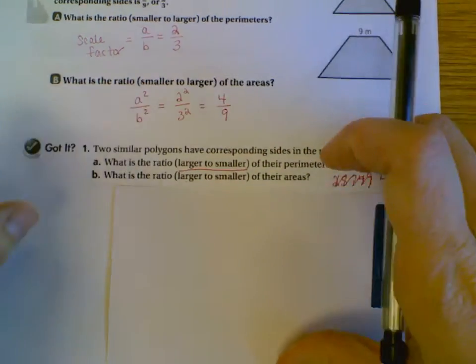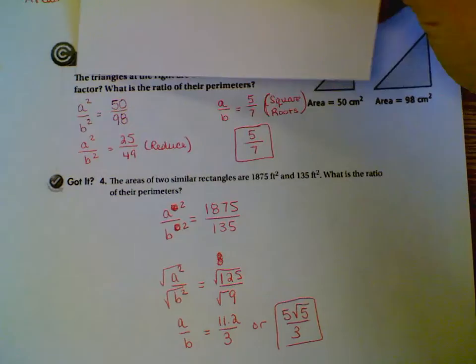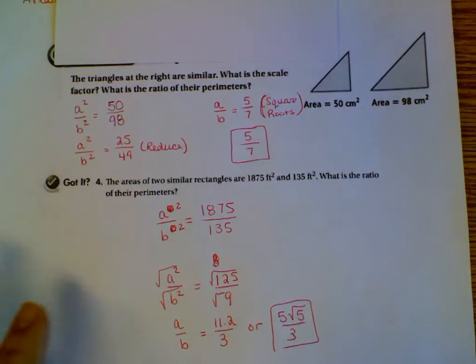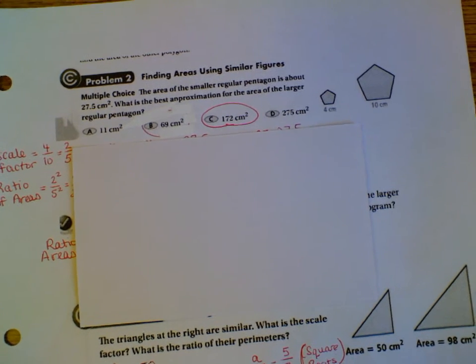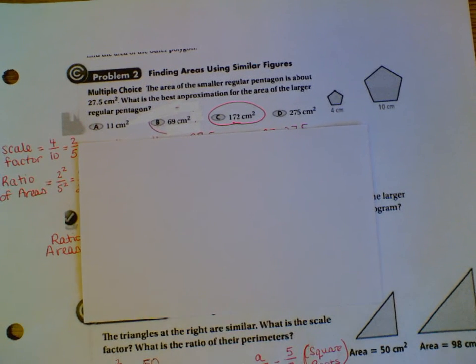Okay, so then on the next piece, we're going to find the areas using those scale factors. So this says the area of the smaller regular pentagon is about 27.5 centimeters squared. What's the best approximation for the area of the larger regular pentagon?